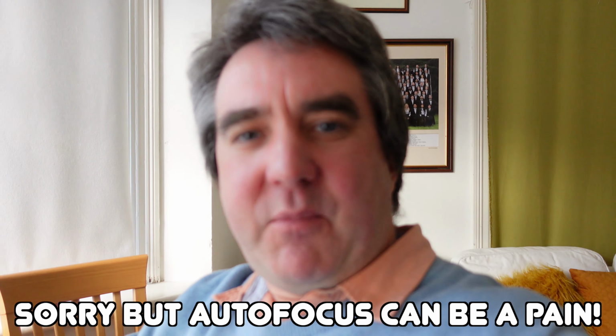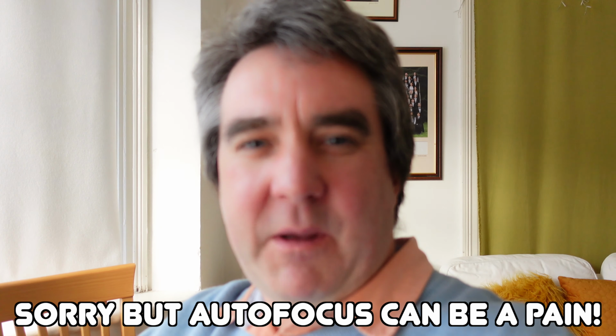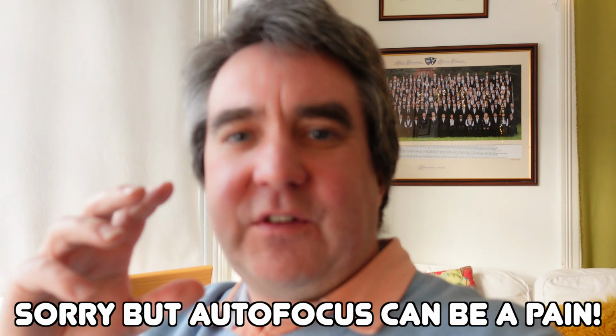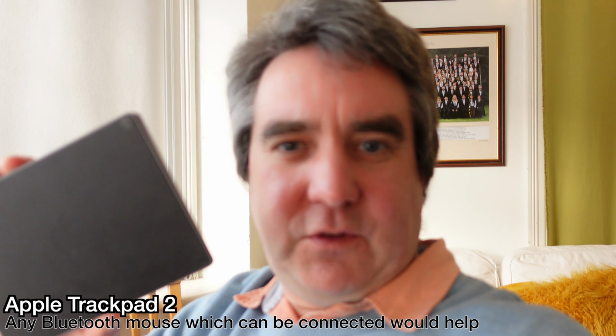Okay, as well as the equipment that I've got, the MacBook Pro, microphone, second monitor and the USB hub, I've got some other equipment that I tend to refer to. For those, I would recommend an external mouse, a Bluetooth mouse.